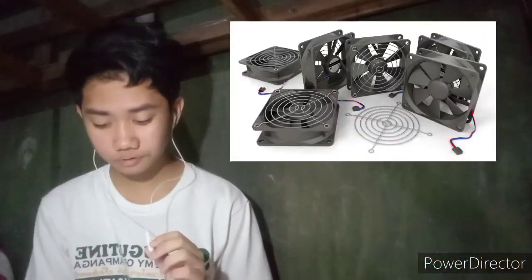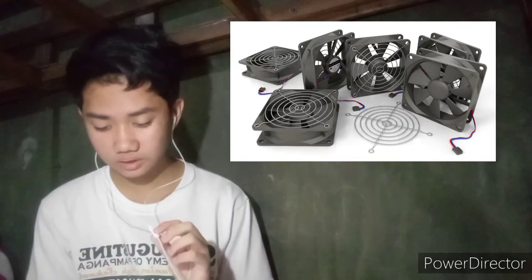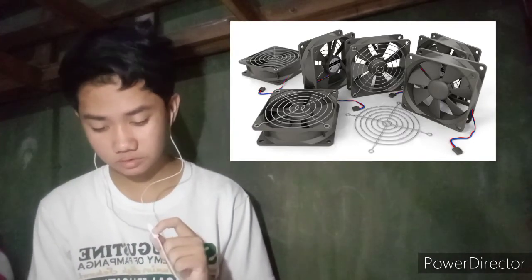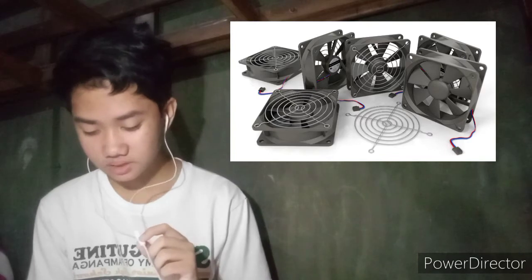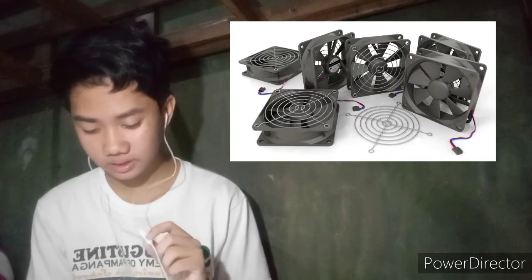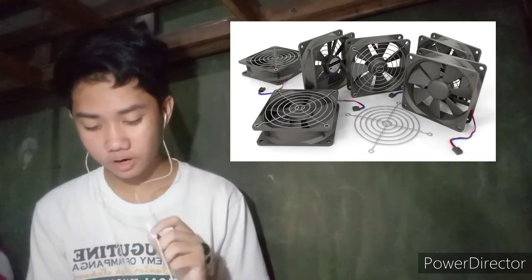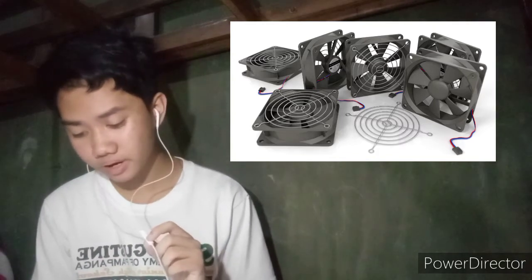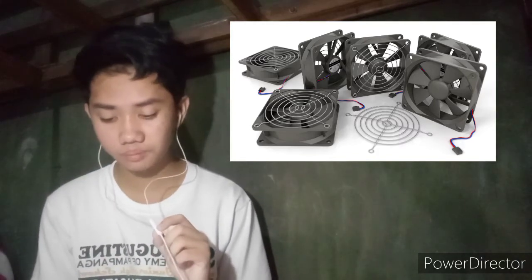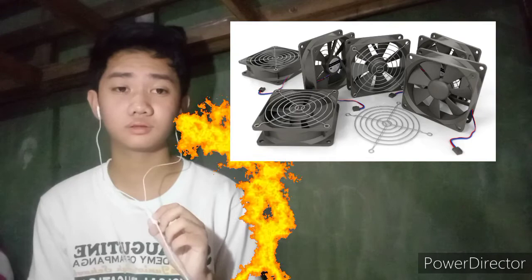Next is the computer fan. A computer fan is any fan inside or attached to a computer case used for active cooling. Fans are used to draw cooler air into the case from the outside, expel warm air from inside, and move air across a heatsink to cool a particular component.